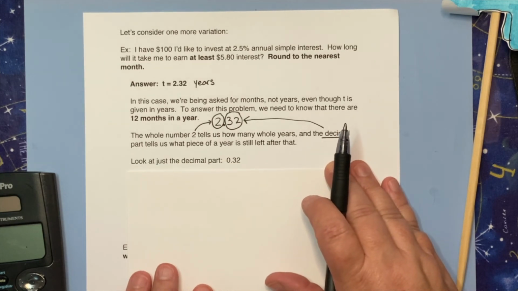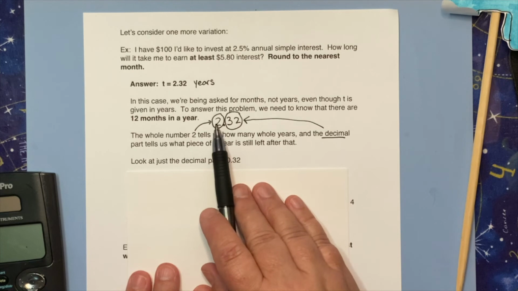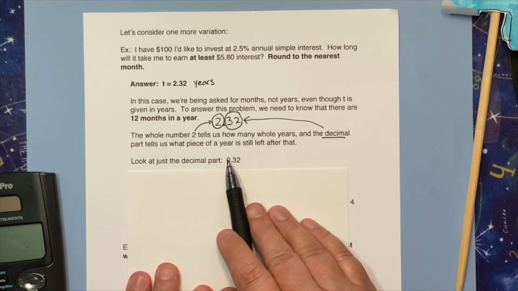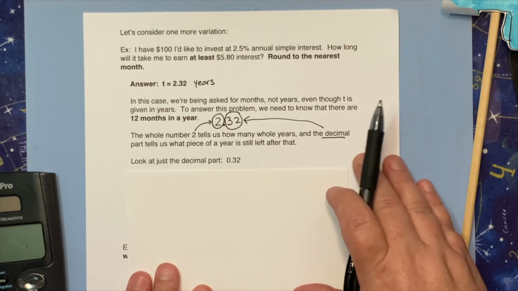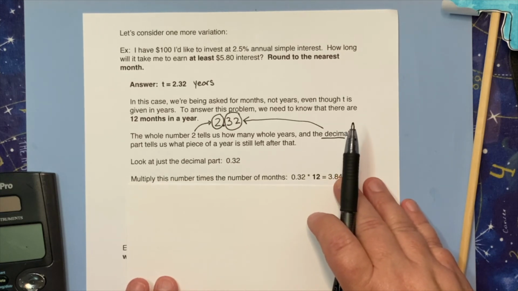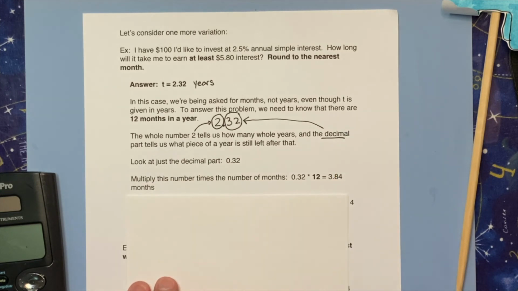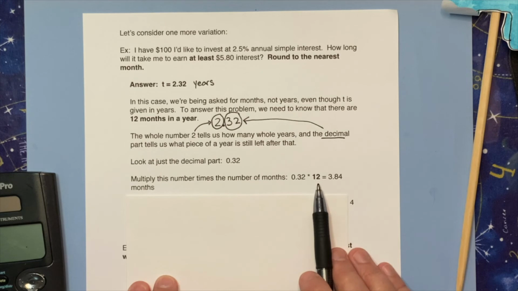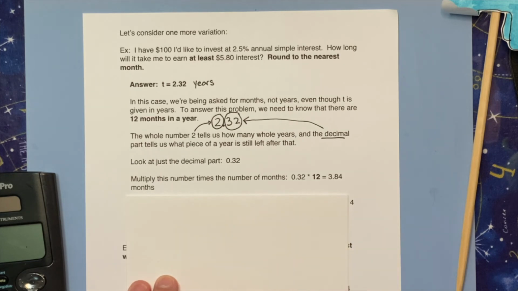So we're going to ignore the 2. Take the 2 out and just look at the decimal. So I now have 0.32. Now I'm going to do something fancy with it. I'm going to multiply this number times the number of months in a year. 0.32 times 12. If I had asked for weeks, we'd be multiplying times 52 weeks in a year.